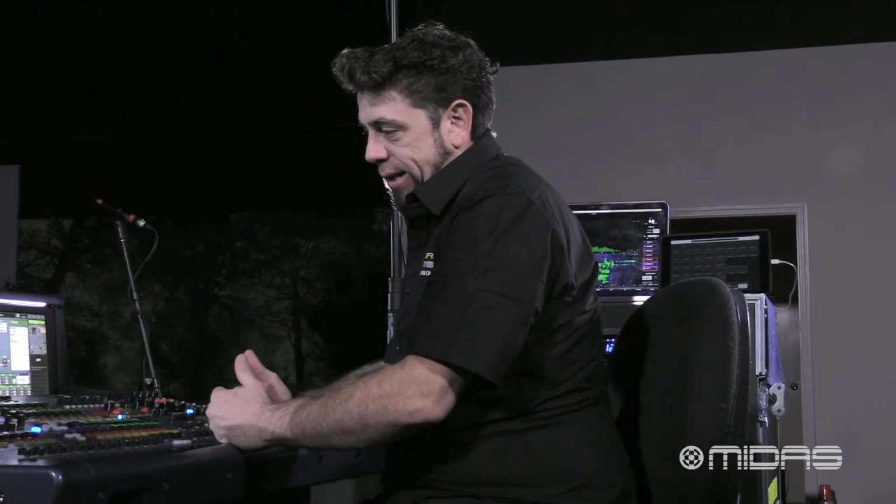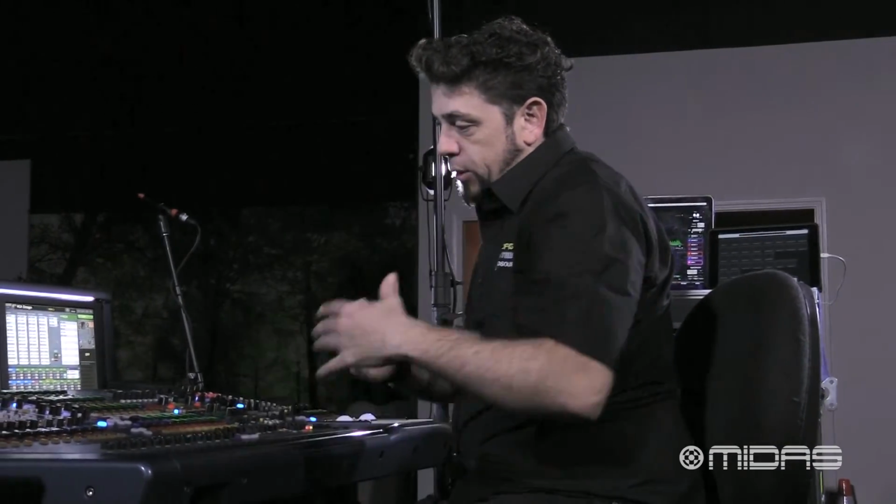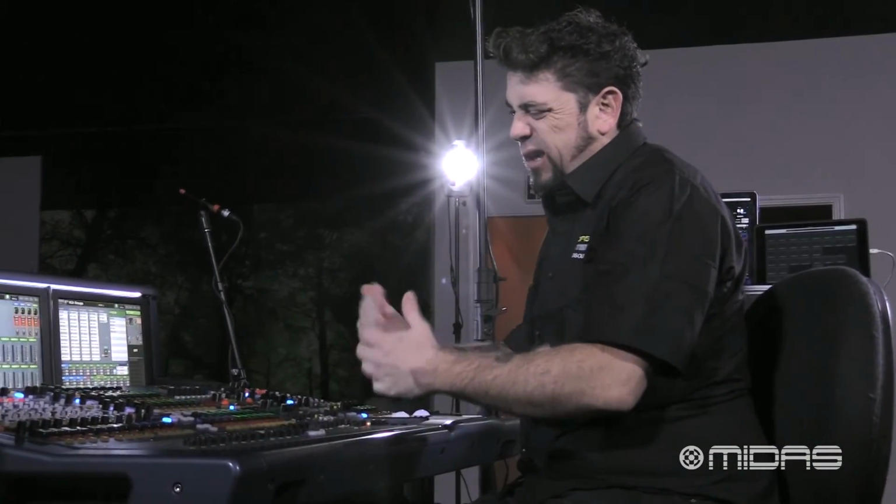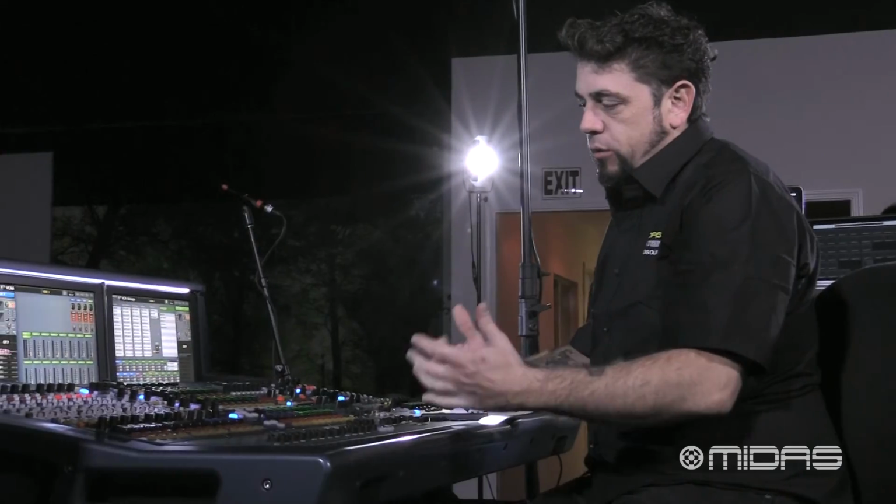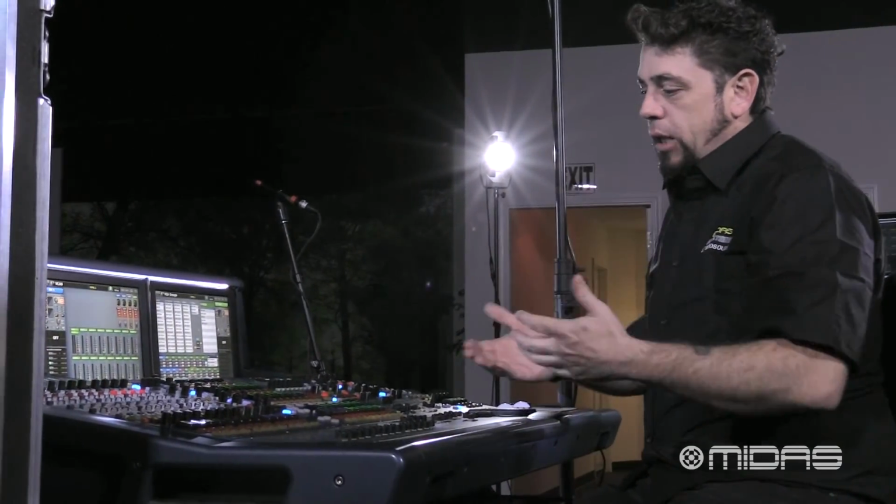For example, if you like to compress the overheads and you have a lot of toms, the floor toms are going to be reacting on the compressor. The heavy floor toms are going to be kicking the compressor into the threshold down a lot more than, say, the higher rack toms. So it might throw the image off.